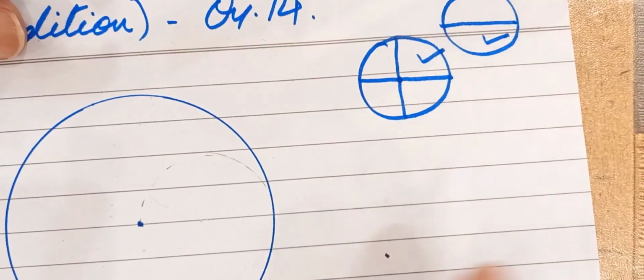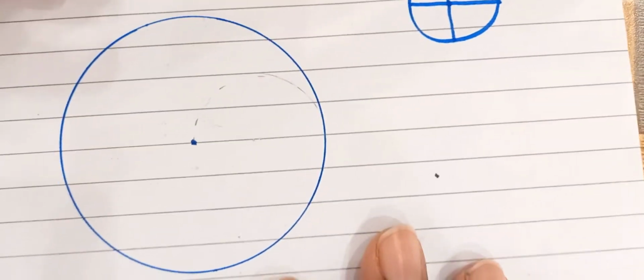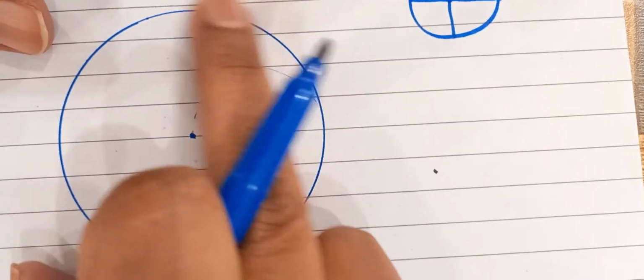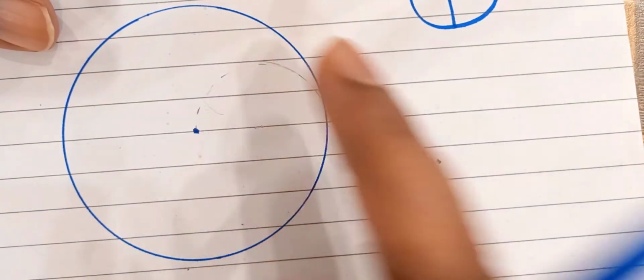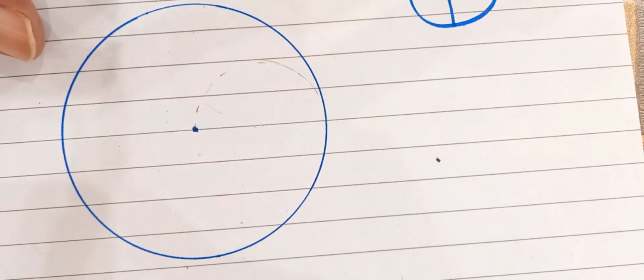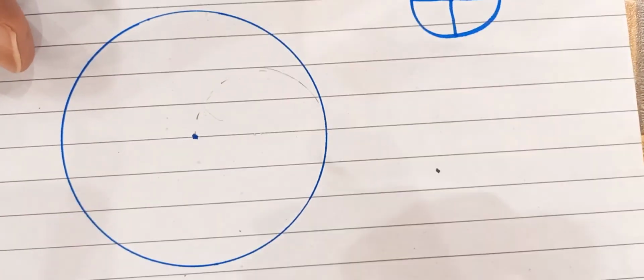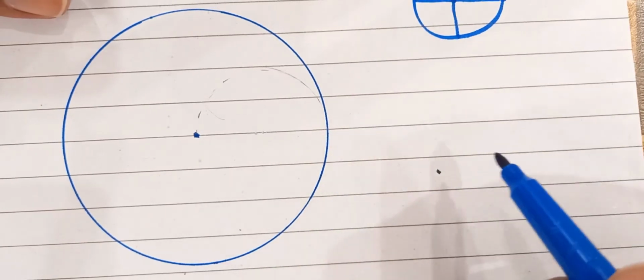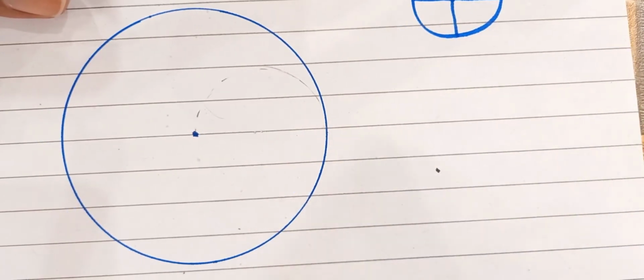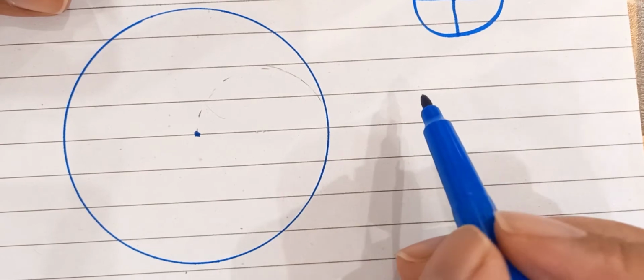So in this question, it was a round circle, and they have broken out certain pieces from that circle and have asked us to find out the perimeter and area of that shape.